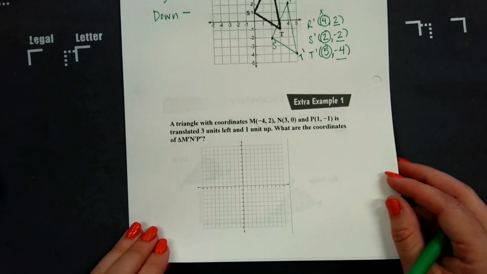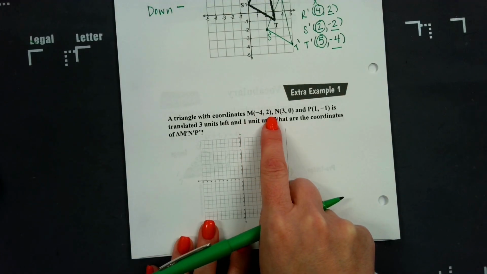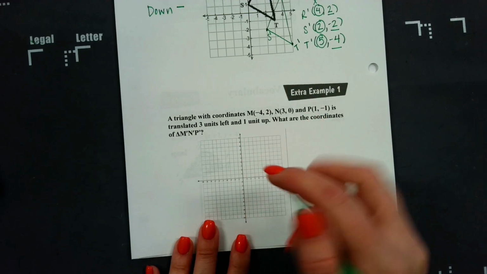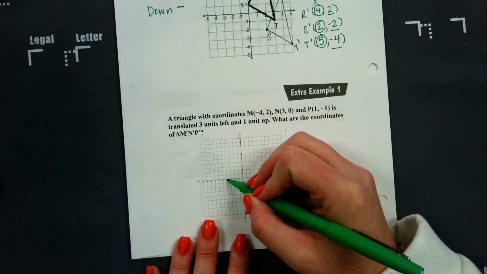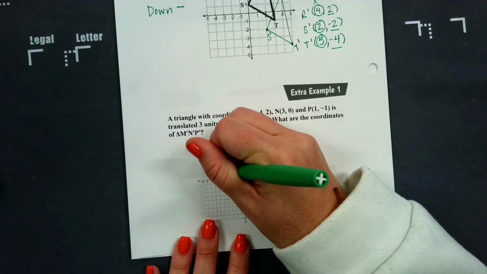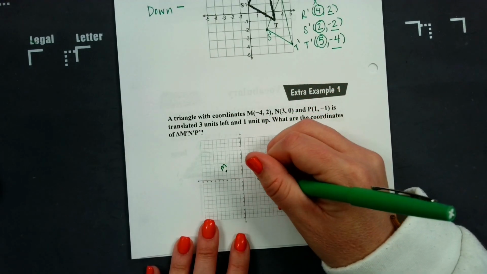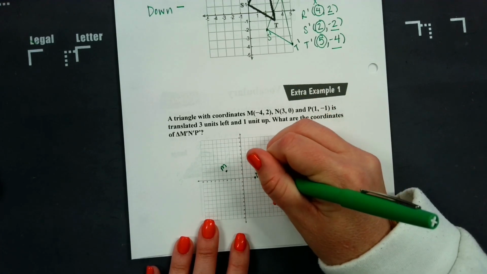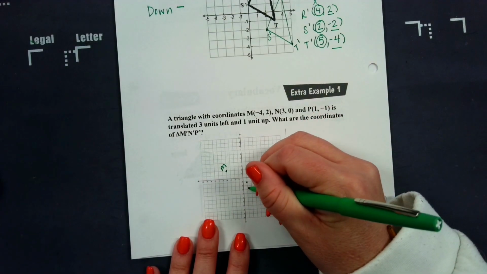All right, here we go. A triangle with the coordinates (negative 4, 2), (3, 0), and (1, negative 1). All right, so let's first graph that. Over to negative 4, 1, 2, 3, 4, up 2, 1, 2. That is M. N is over 3, up 0. And P is over 1, down 1. Ooh, that's a tiny triangle.